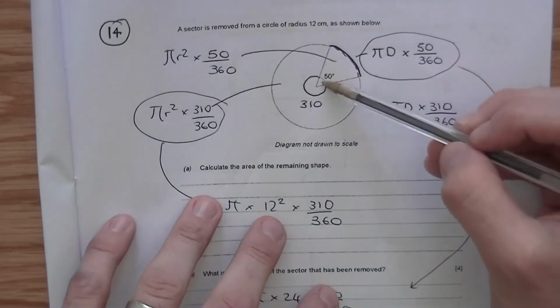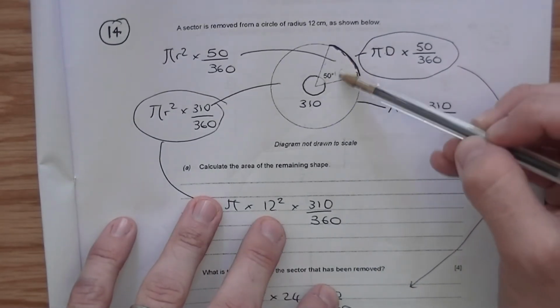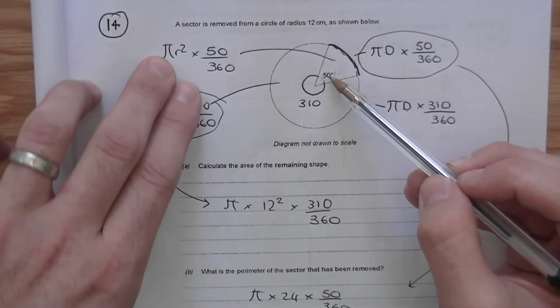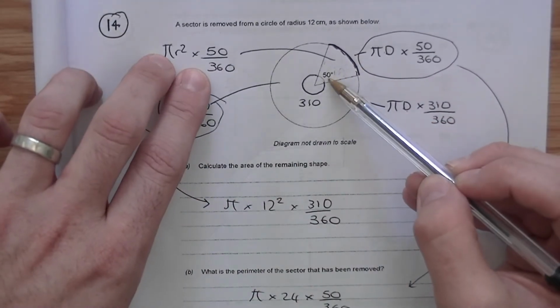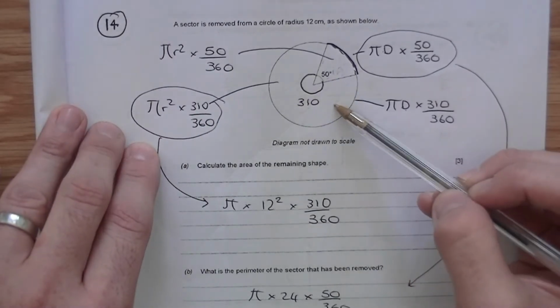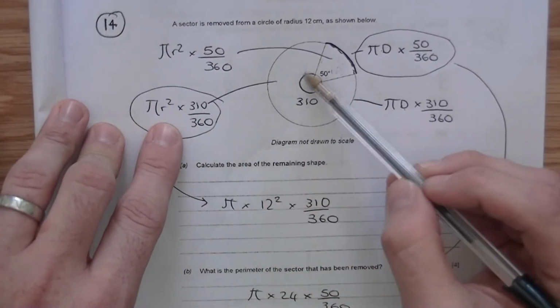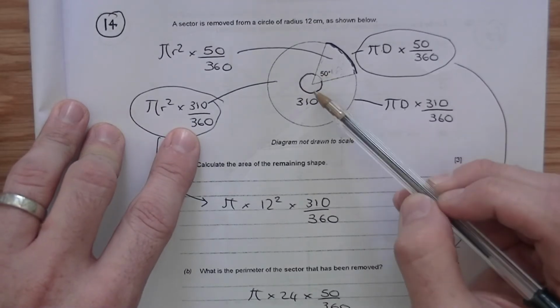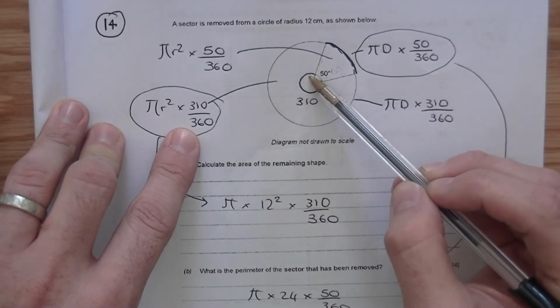If I wanted the area of this sector, I would do pi r squared times the fraction 50 over 360. If I wanted the area of this sector, I would do pi r squared times 310 out of 360.